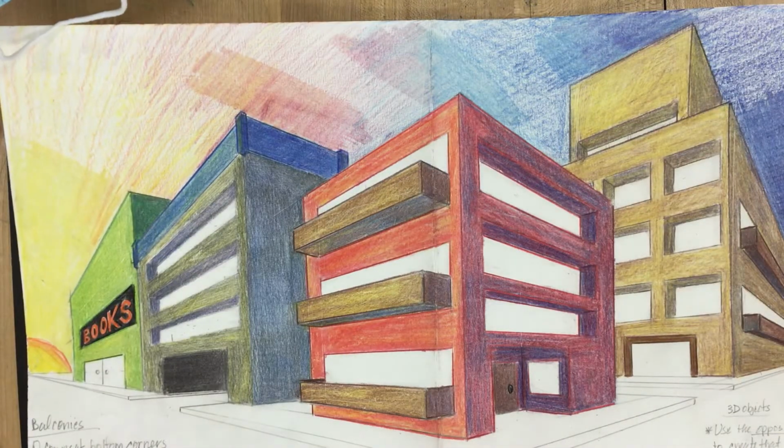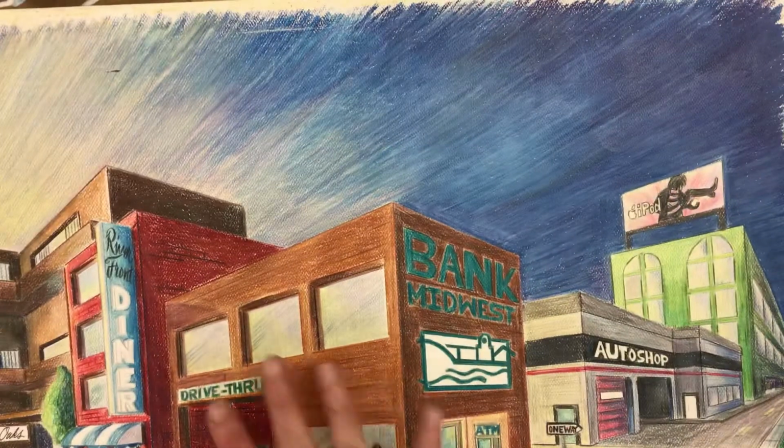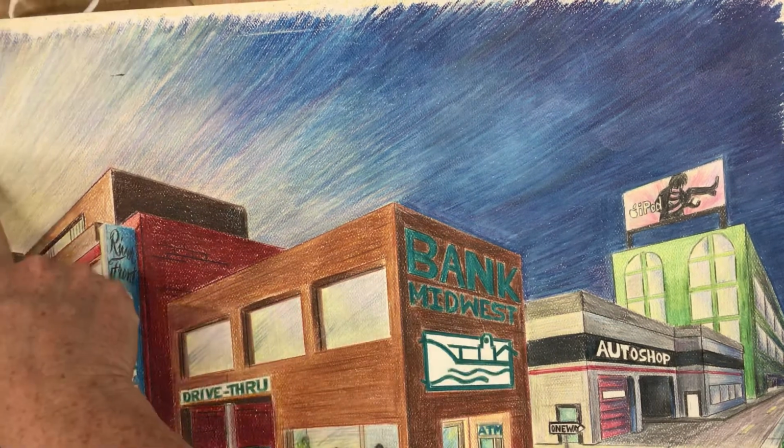All right, so you've got all those cleaned out. So our goal on this part is to make the windows reflect the sky that it's facing.